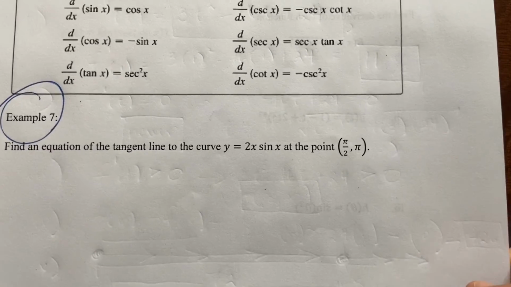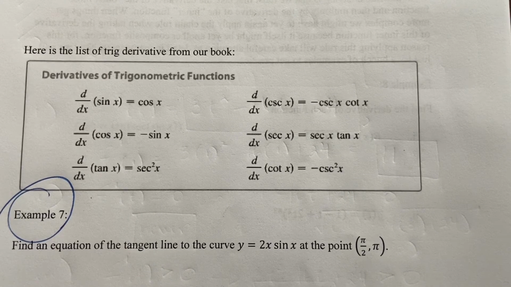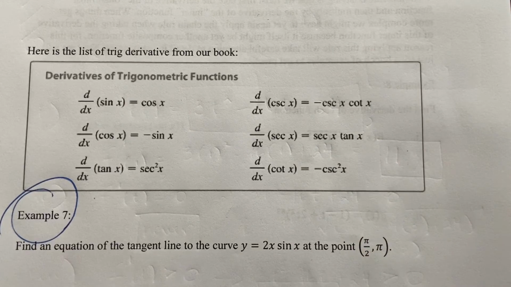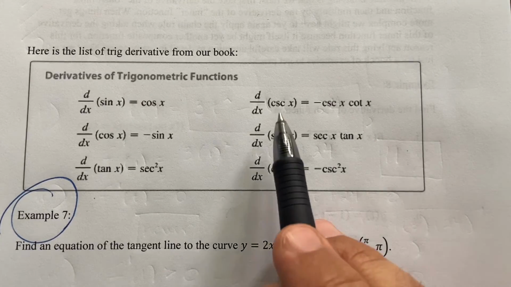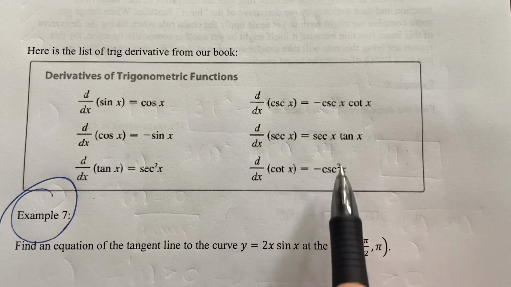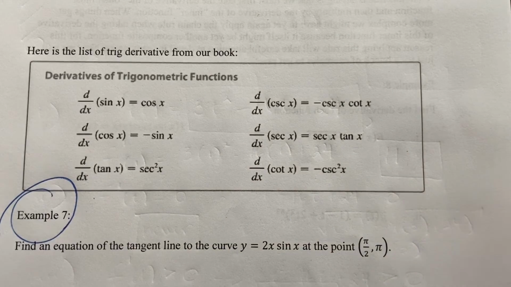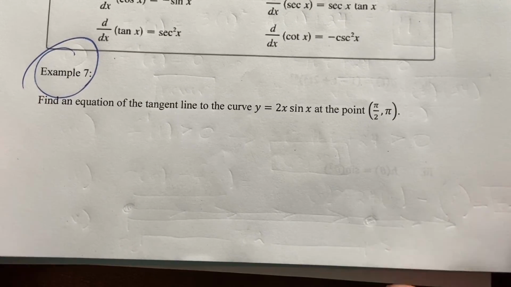So here's a bunch of trig derivative formulas. You need to know these. Notice the derivative of anything that begins with the letter C is negative. That might help.